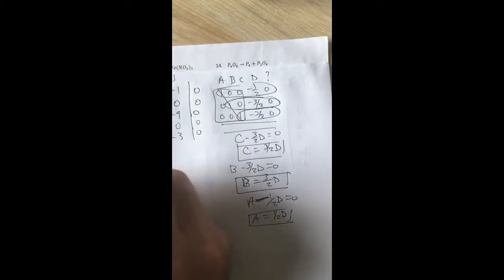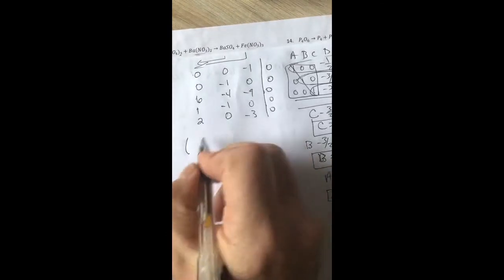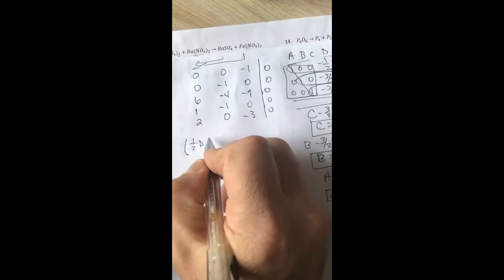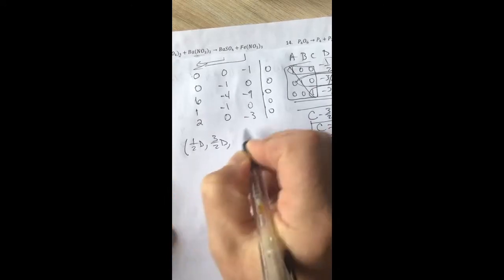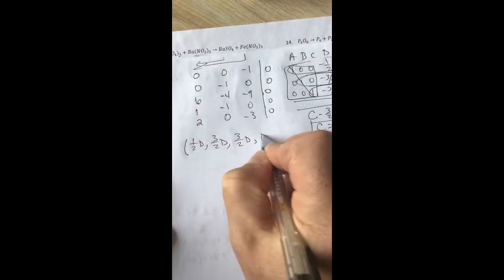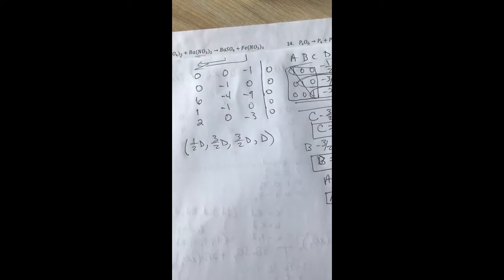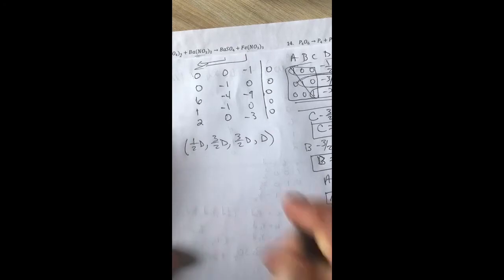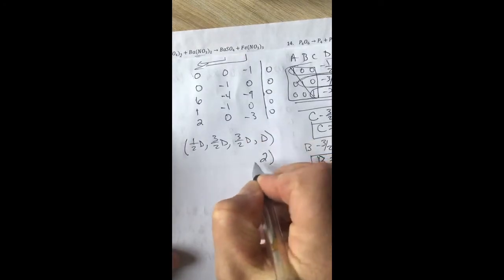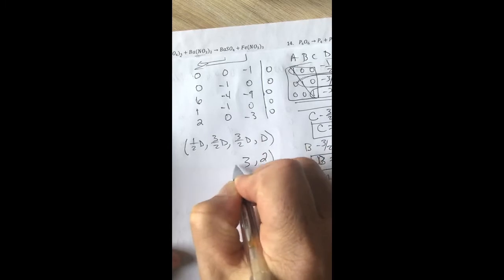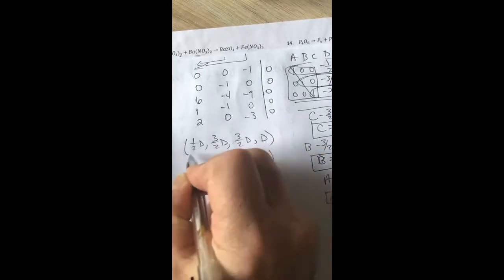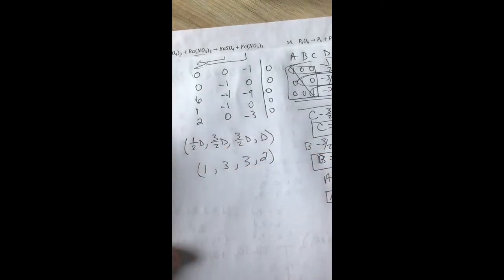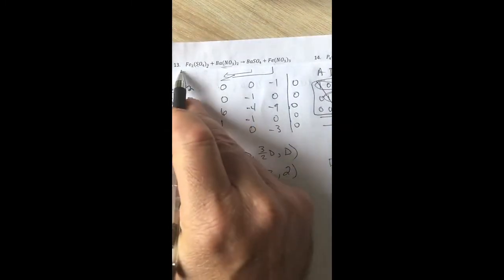Okay, so if I were to write all this stuff out then, the A is a half D, the B was 3 halves D, the C is 3 halves D, and then D. Okay, so the mistake, the problem that I thought we were going to have doesn't seem to be occurring here. So it looks like it can make D 2. So if D is 2 there, that's going to be 3. If D is 2 there, that's going to be 3. And if D is 2 there, that's going to be 1.